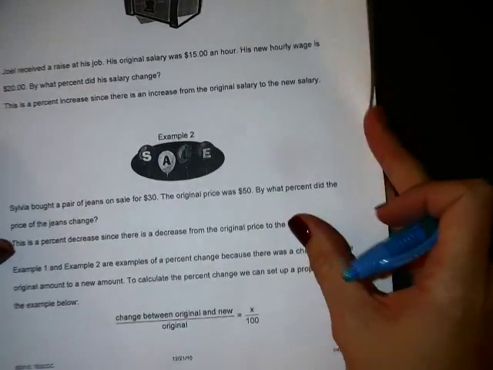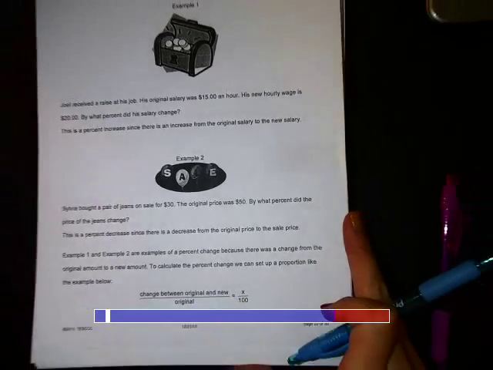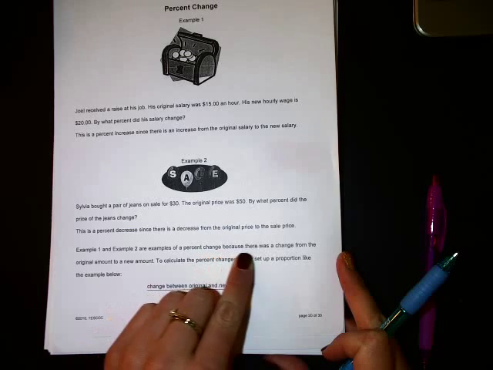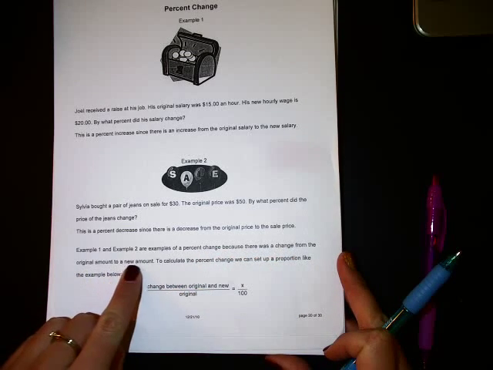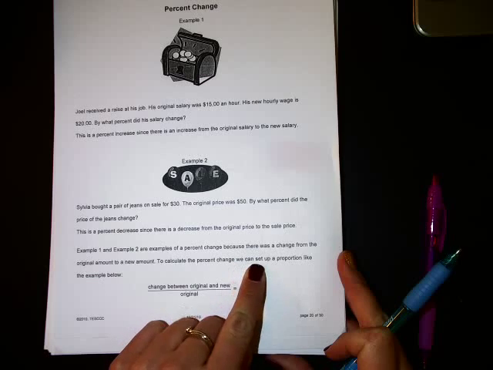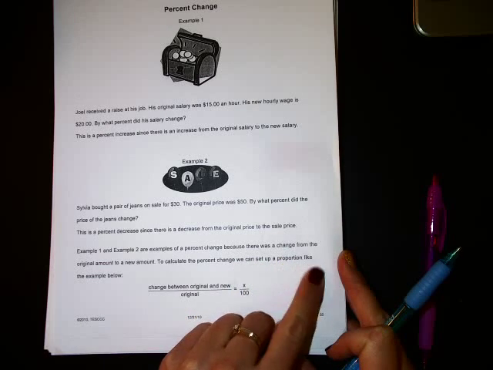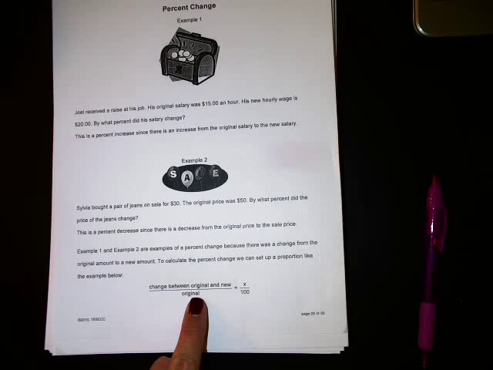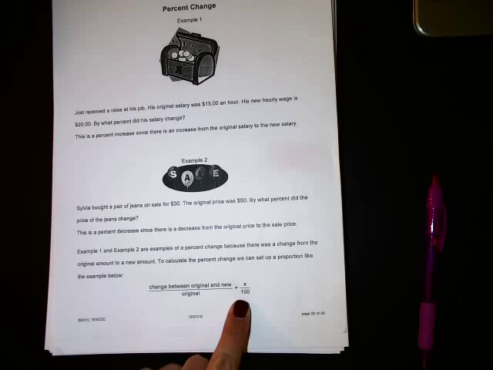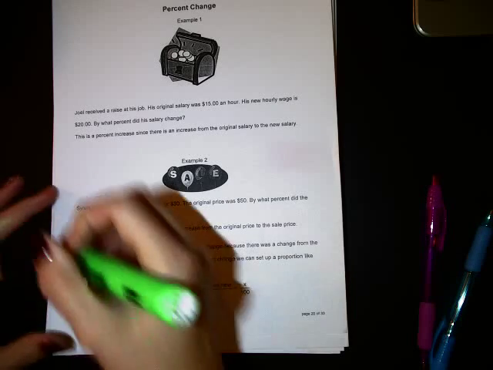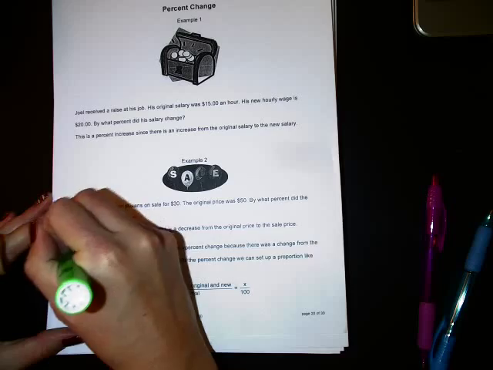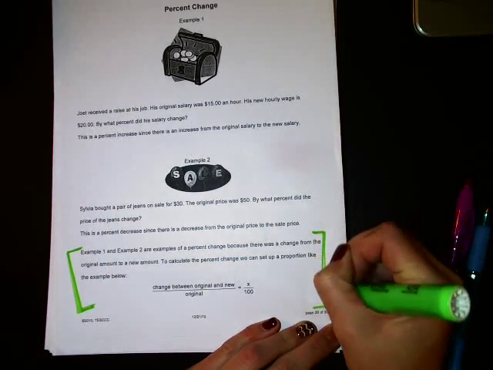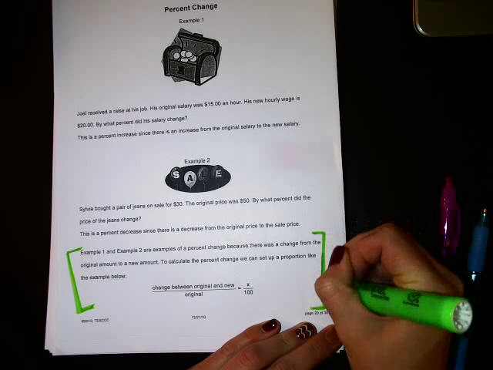Down here it talks about how example 1 and 2 are examples of percent change because there was a change from the original amount to the new amount. To calculate the percent change, we can set up a proportion like the example below. So again, change between the original and the new divided by the original equals X divided by 100. So I would maybe just put a star by this information, or just highlight it somehow. That's something I'm going to have you reference when you have questions.